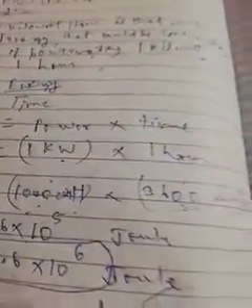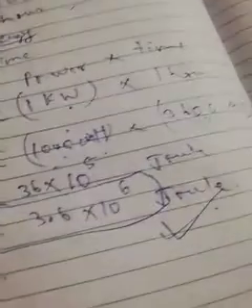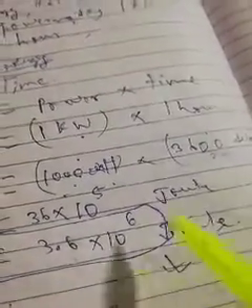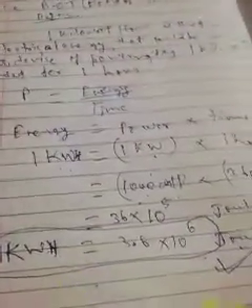Sometimes a question comes on household energy, where some devices are used. What is the bill for 1 month, or in 1 day what is the amount of kilowatt hour consumed? This type of question comes in the exam. So now you have got the idea how to convert joule into kilowatt hour and vice versa.